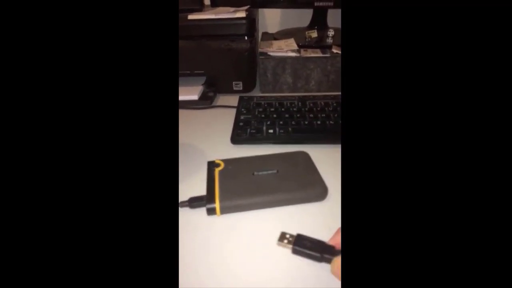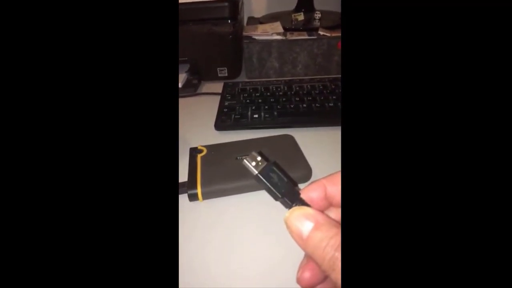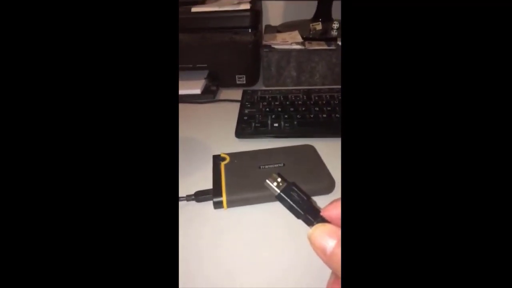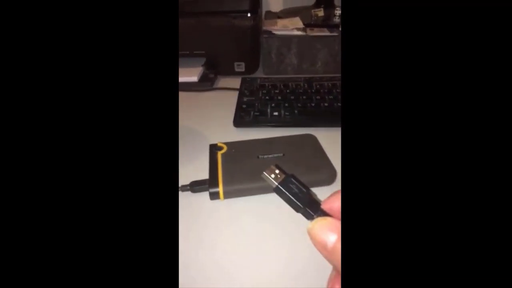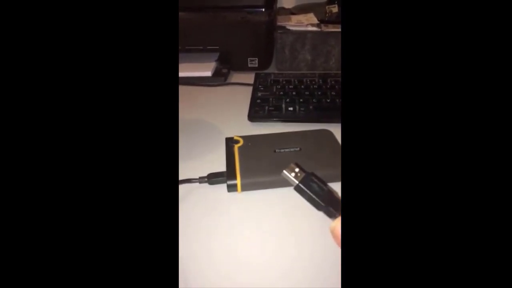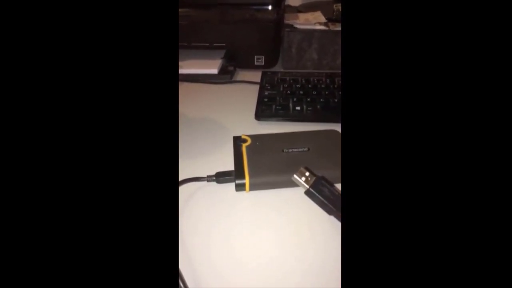So this is an external hard drive with a USB connector, which will then go into the USB port on the side of your computer, and so that appears in Explorer as a separate drive with its own letter, and you can copy and paste files and folders into that.